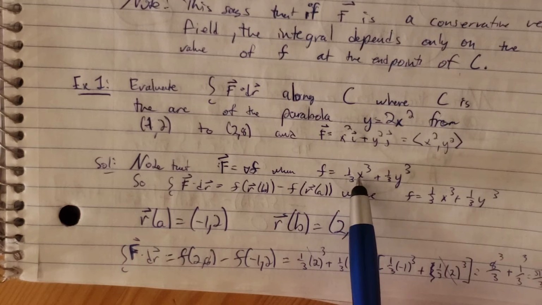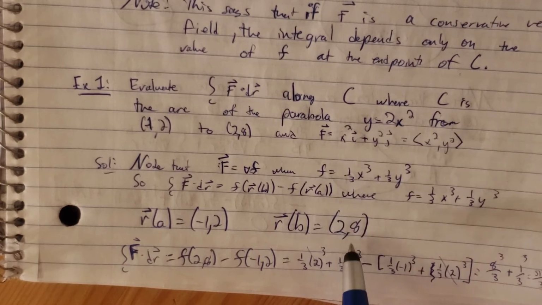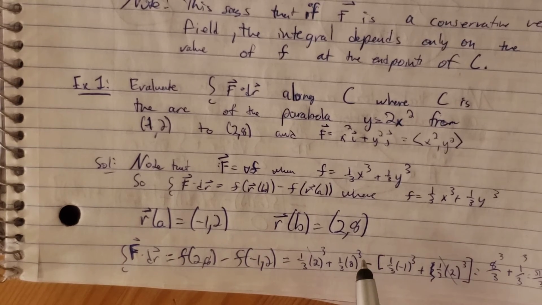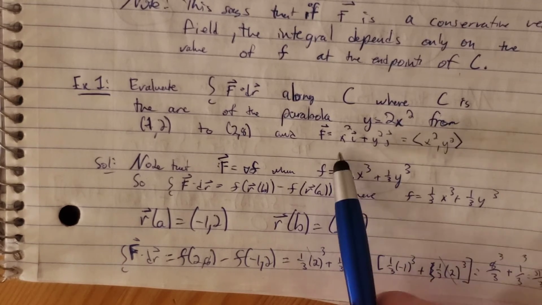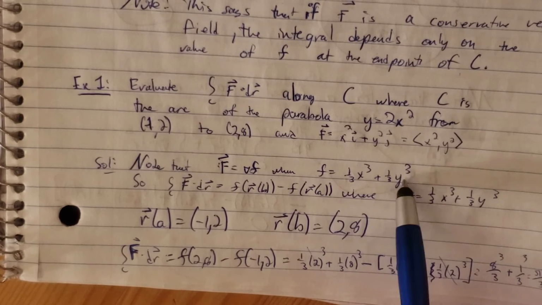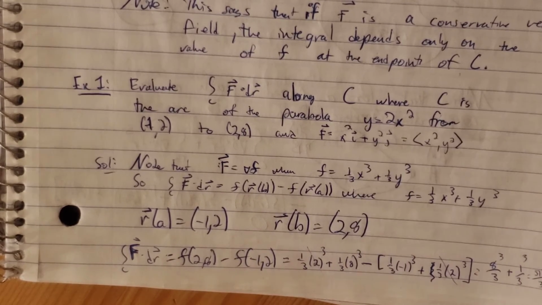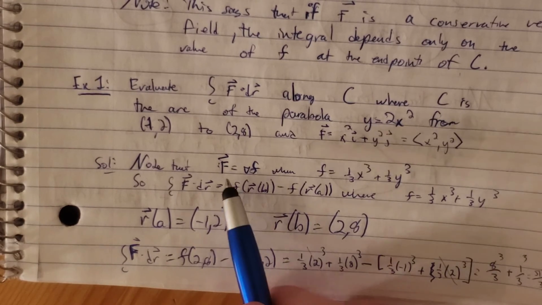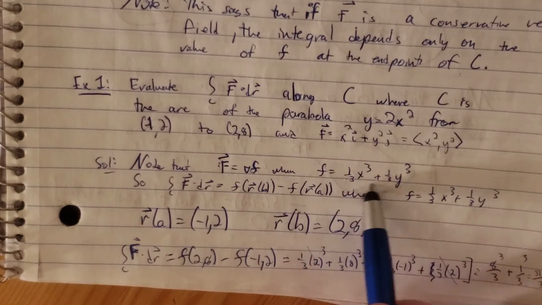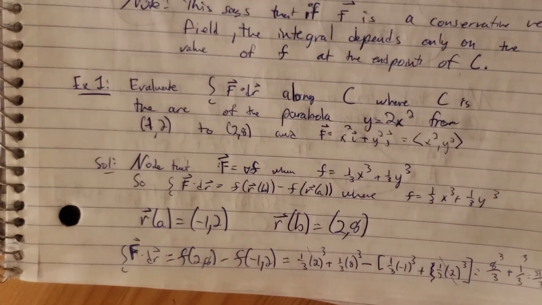Well, we get exactly 3 times 1/3 x squared, or in other words, x squared, plus 0, because this goes to 0 when we differentiate with respect to x. So that's our first coordinate, x squared. And then we differentiate this with respect to y, and we get, similarly, y squared.